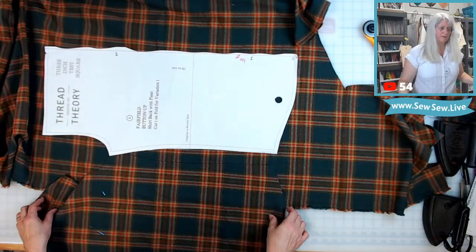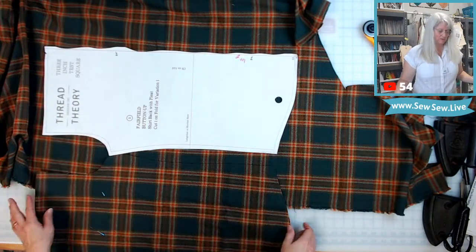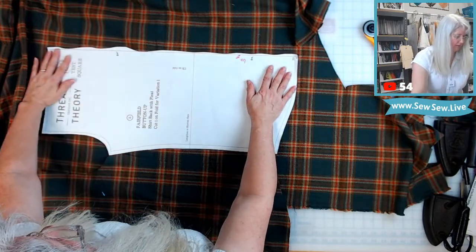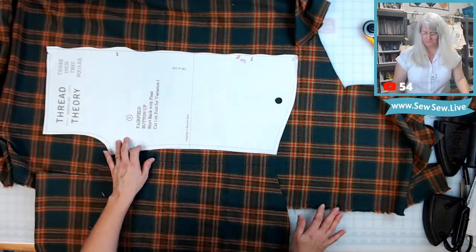A forward head adjustment. See, I've never even heard that term. But that's exactly what he needs.